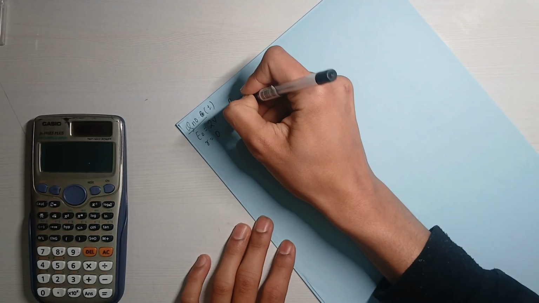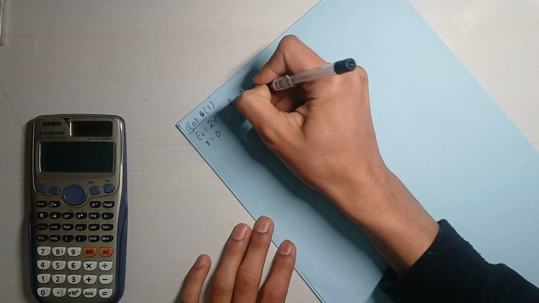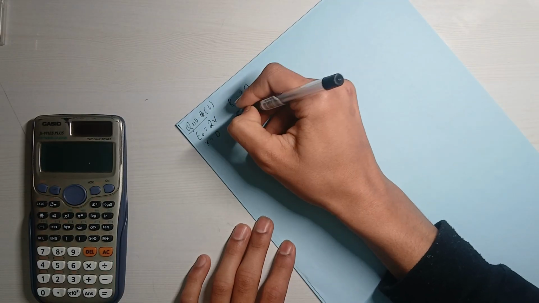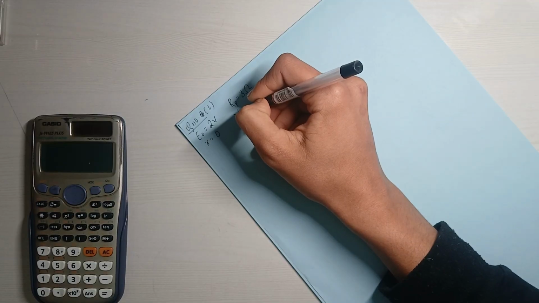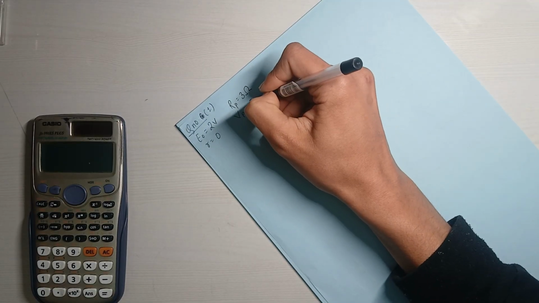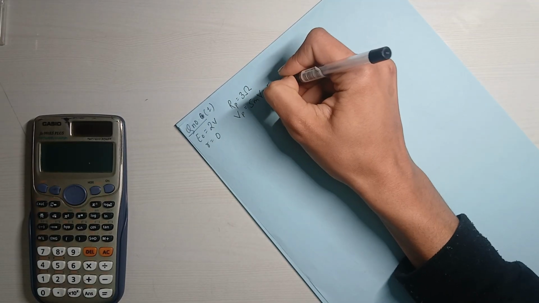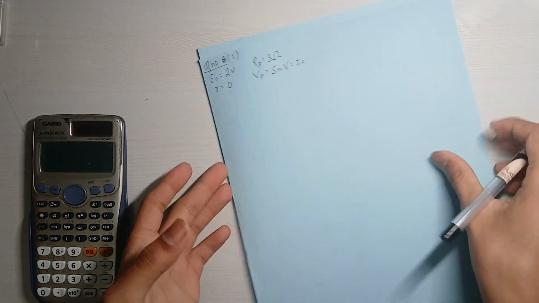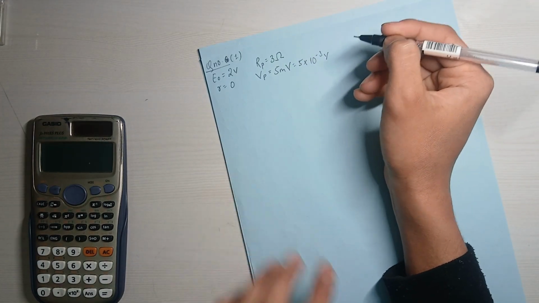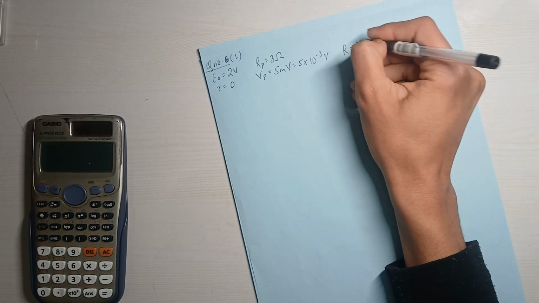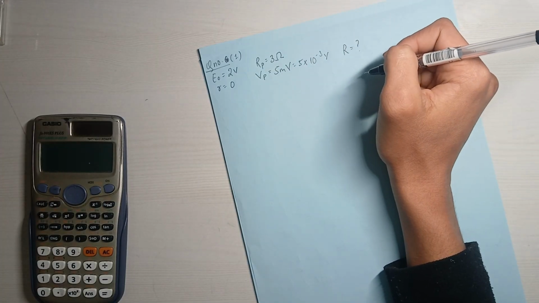The resistance of the potentiometer is given as 3 ohm. The voltage across the potentiometer is given as 5 millivolt. You can convert it simply, and that will come out to be 5 × 10 to the power minus 3 volts. And we need to find the value of R, the resistance that was added in series.